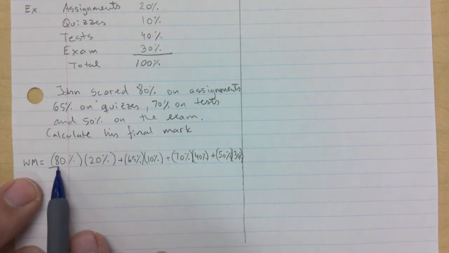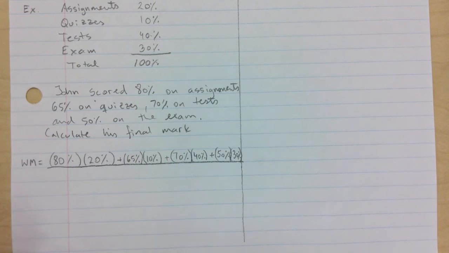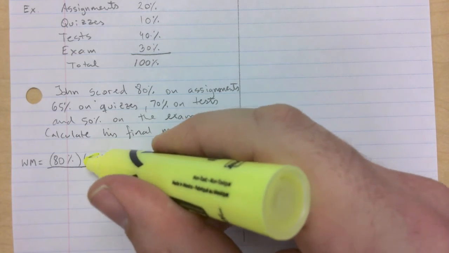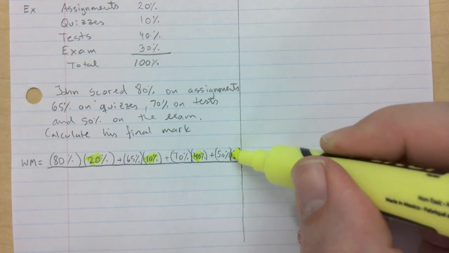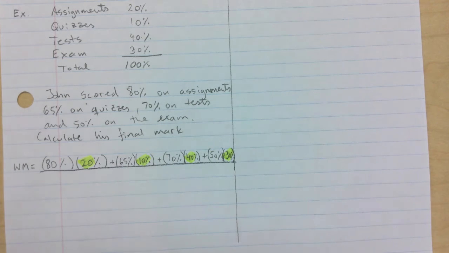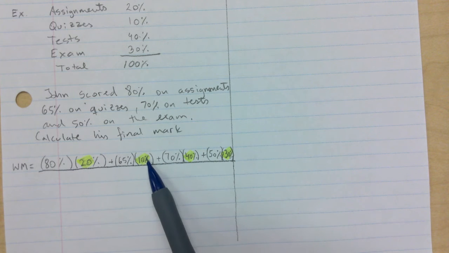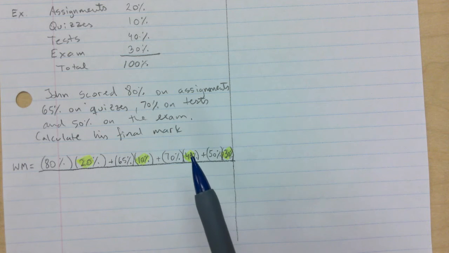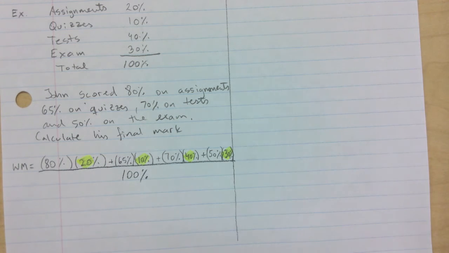And this is important: divided by. We're going to add 20%, 10%, 40%, and 30%, and put the total down here. We already know that it is 100%. These are the category weights. So 20 and 10 is 30, another 30 is 60, 40 is 100. So you just go 100% down here.